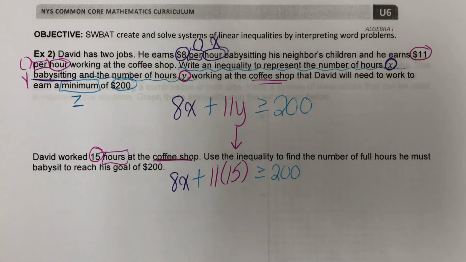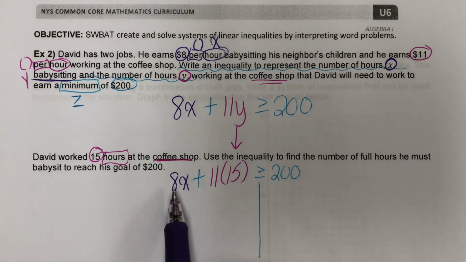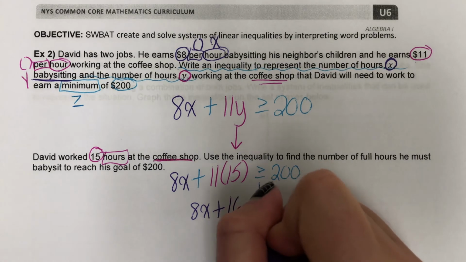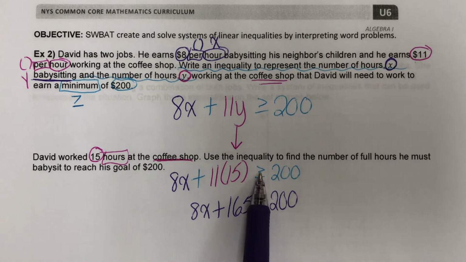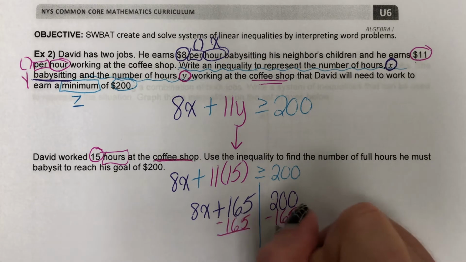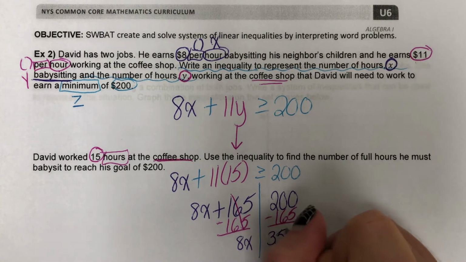And now I'm just going to solve this like we would any other inequality. So I'm going to drop my line and solve here. Let's get this going. So we have 8X plus 11 times 15 is 165. And then on the right-hand side, I have that $200. I like to ignore the inequality until my last step. So I'm going to just leave this alone for right now. All right, as I continue solving, I want to move that 165 to the opposite side. Since I'm going to the opposite side, I'm using the opposite operation. That's the inverse. All right, so the inverse of addition is subtraction. So now all I have left is 8X on the left, 35 on the right.